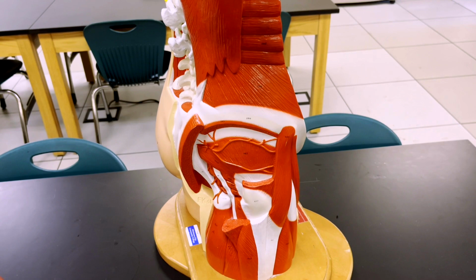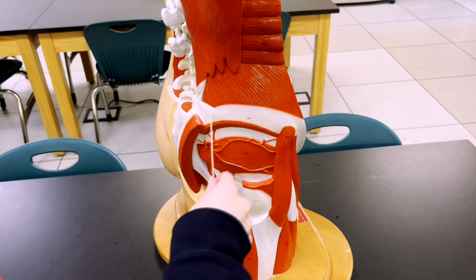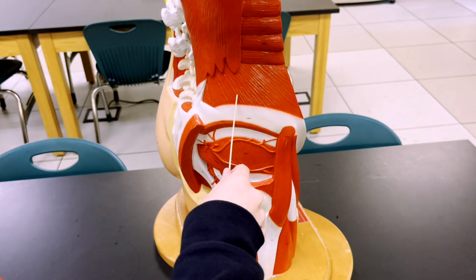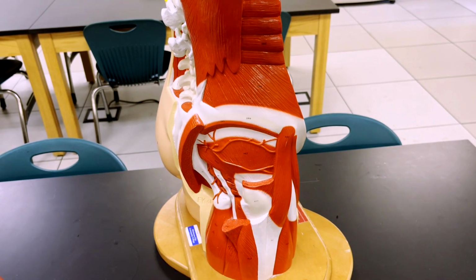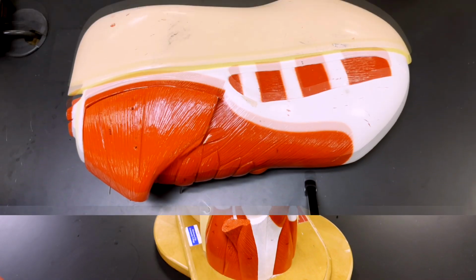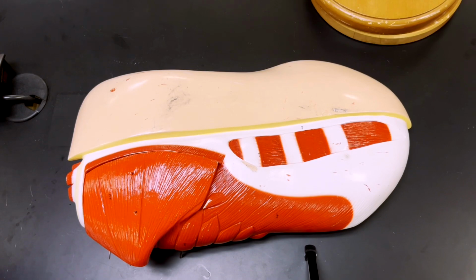And in addition to those muscles, we can also see our external oblique. And the function of the external oblique is going to be to compress the abdomen and to rotate the trunk. Next, we're going to look at our torso. So moving on, we can see this right here.